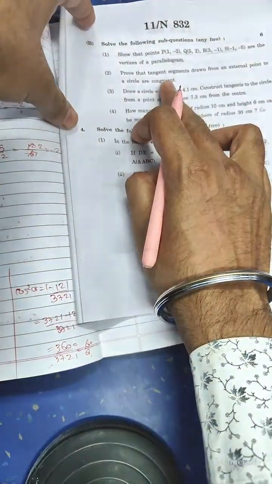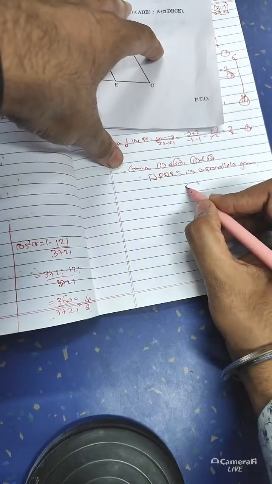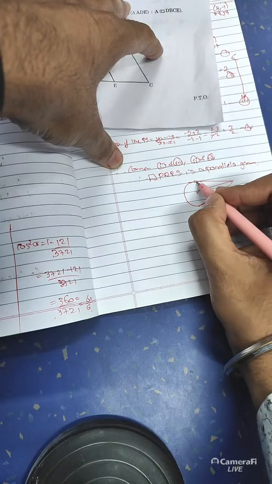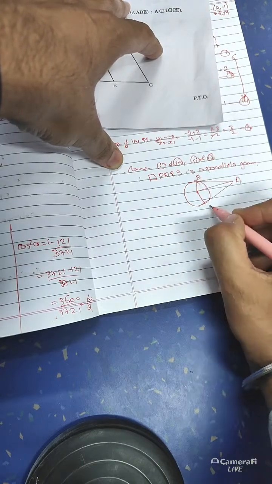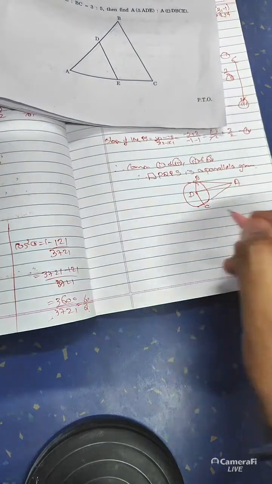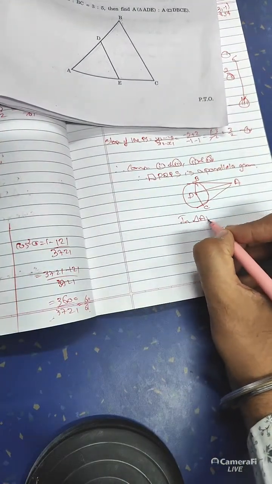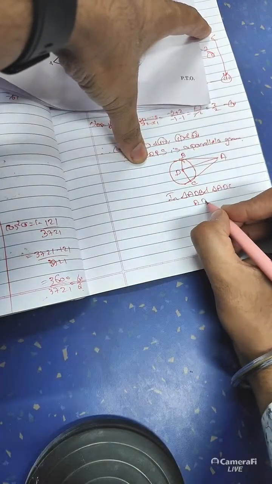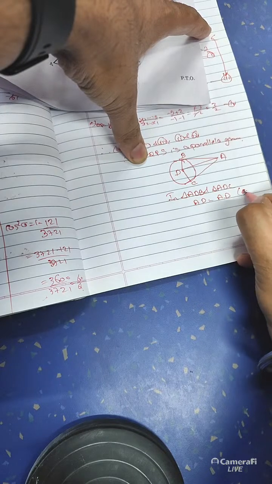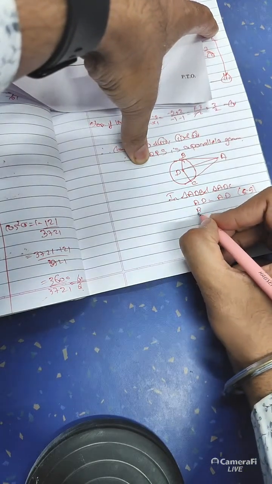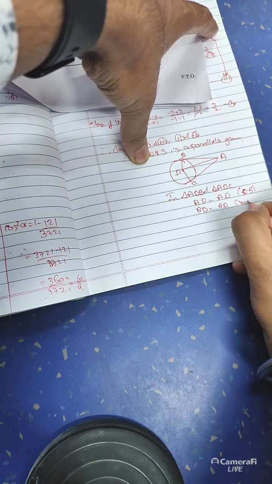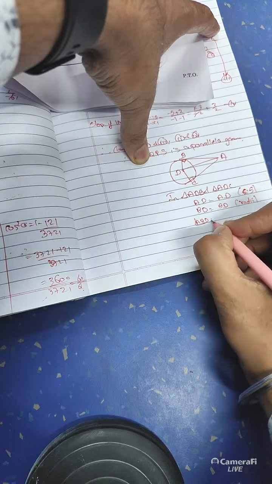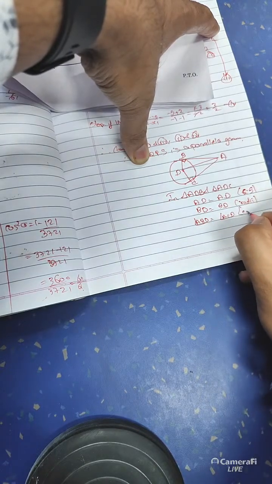Then this is the tangent segment theorem. So this will be the construction: A, B, C and D. You are going to take two triangles here, triangle ADB and triangle ADC. AD is equal, common side. BD equals BD, radii. This is 90, angle ABD equals angle ACD, each 90.